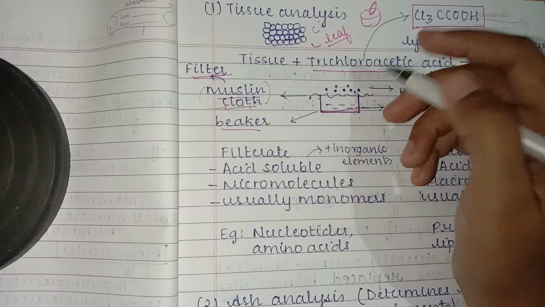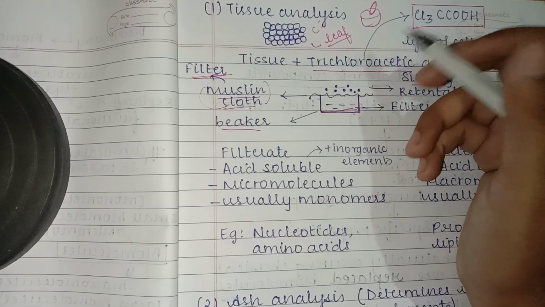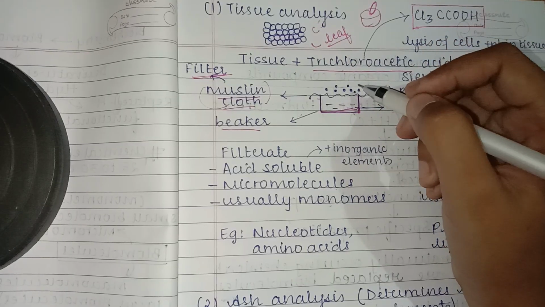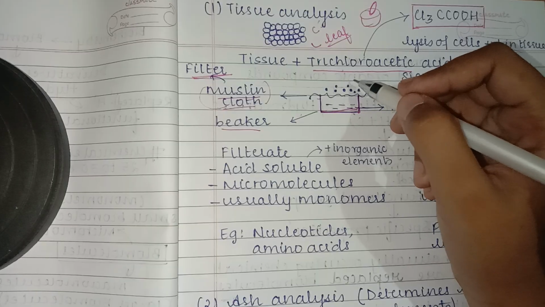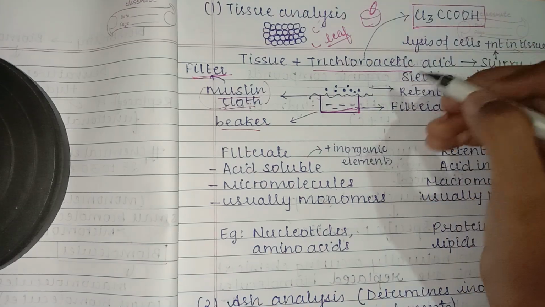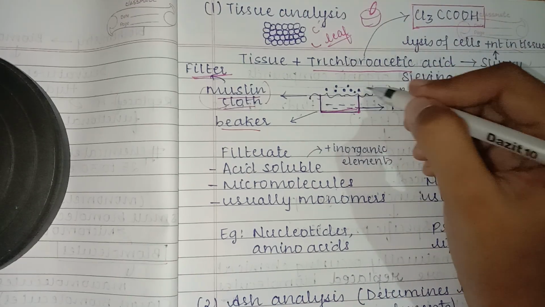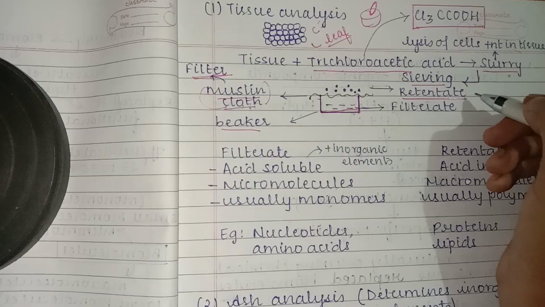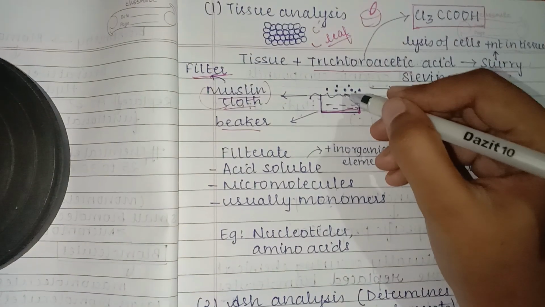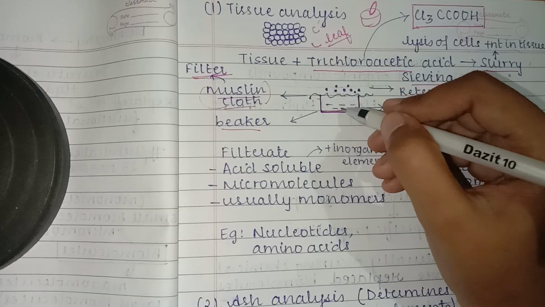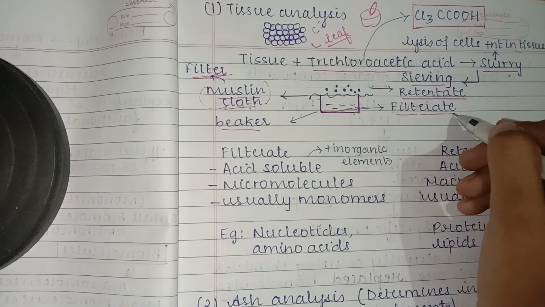Even chlorophyll, if we are assuming a leaf, the green pigments and all, may remain. Whatever remains above the muslin cloth is called the retentate, because it is retained over the muslin cloth. And whatever comes down through the holes of the muslin cloth, we call the filtrate.